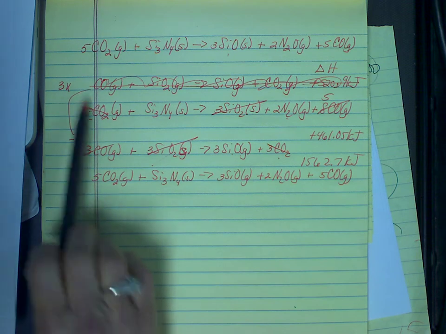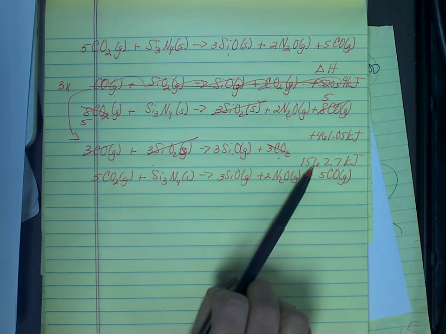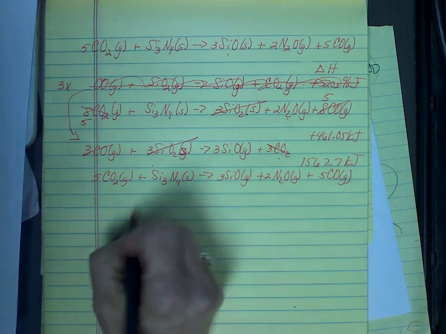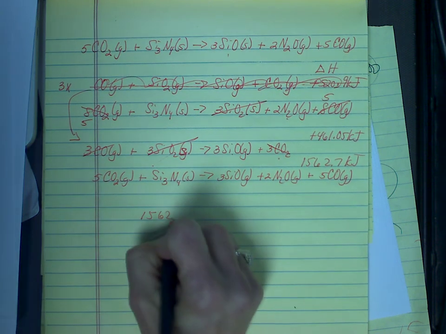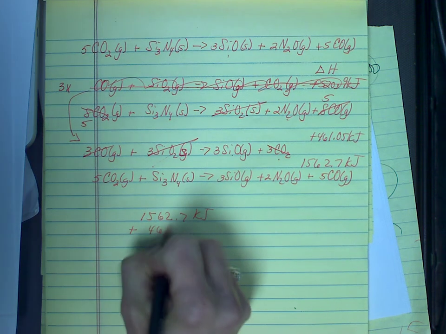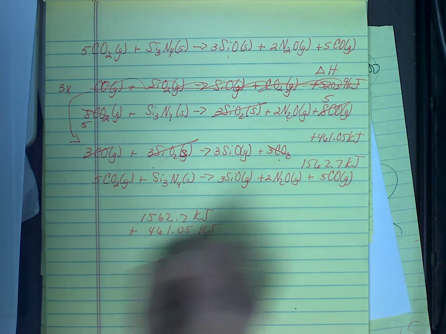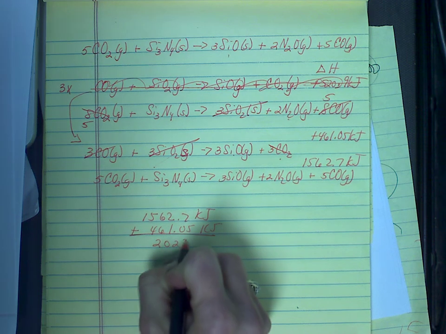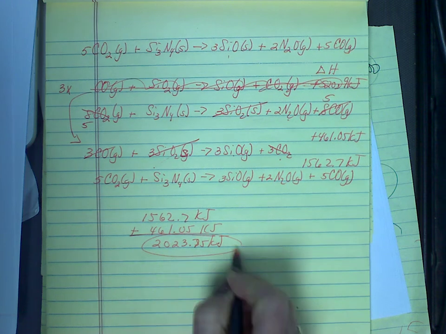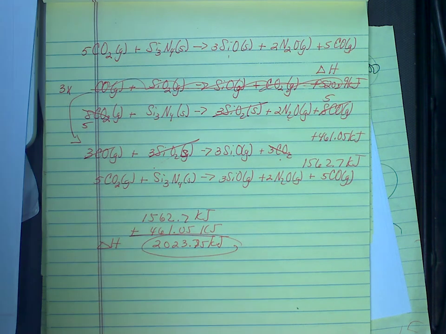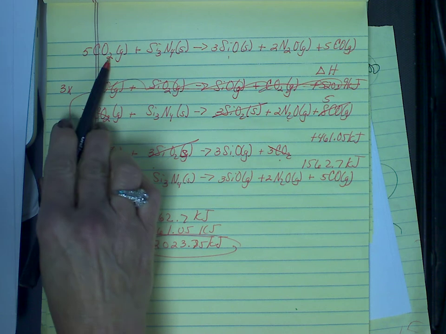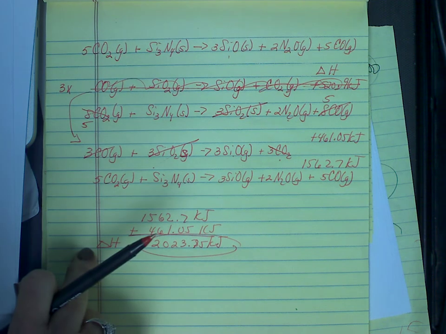Now, I multiplied this one times 3, so this right here times 3 to get that, right? Okay, so I'm going to say 1562.7 kilojoules plus 461.05 kilojoules, and I end up with 2023.75 kilojoules. That's my answer. This is the change in enthalpy for this reaction here. And that was what your goal was, to figure that out.